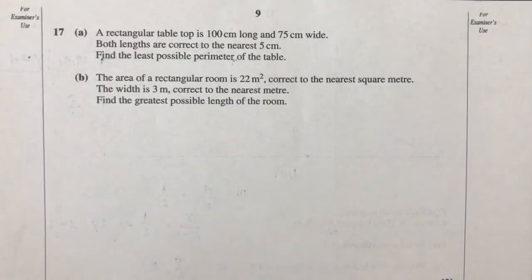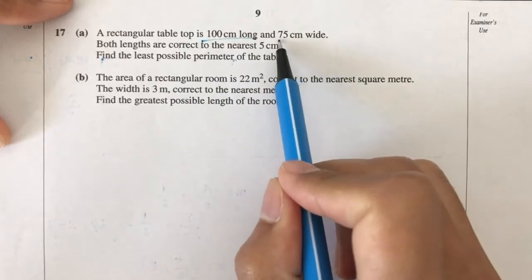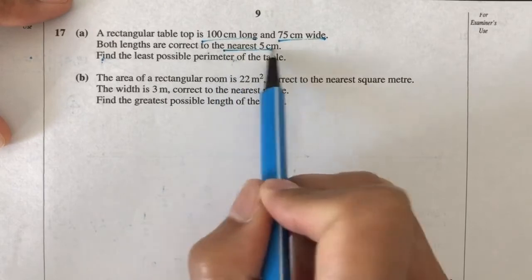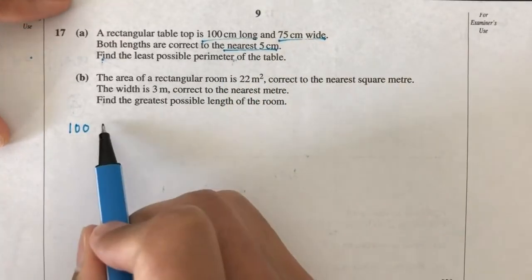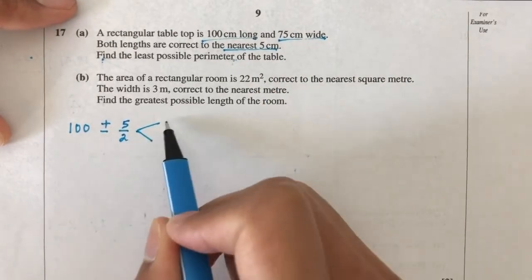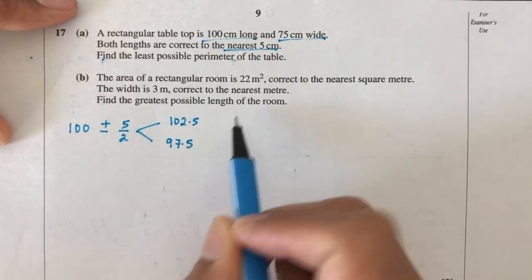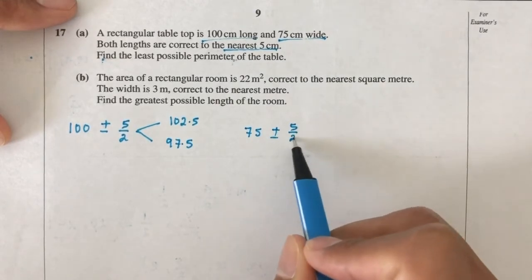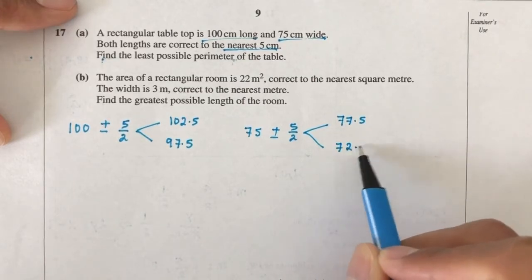Question number 17, we have a rectangular tabletop that is 100 centimeters long and 75 centimeters wide. Both lengths were measured correct to the nearest 5 meters. So the first thing we do is we take the measurement, which is 100, plus minus the error, which is 5 over 2. That will be 102.5 and 97.5. And for the width, same thing. 75 plus minus the error will be 5 over 2, which will be 77.5 and 72.5.